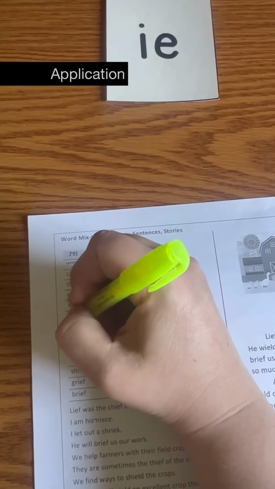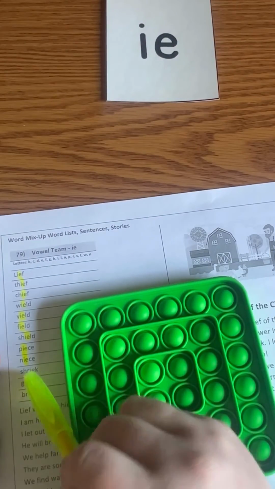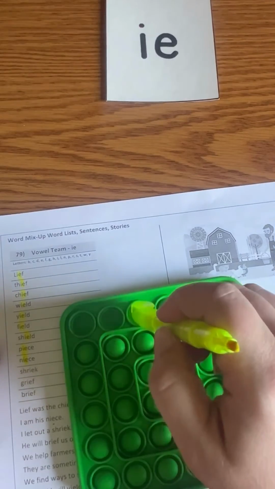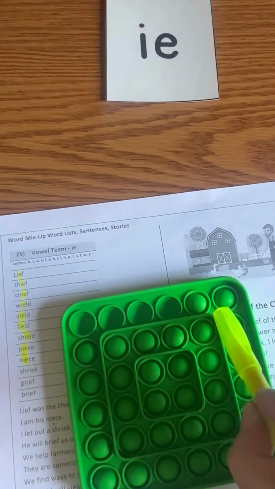Then my kids searched for and highlighted each word in the passage. Then we went through and highlighted and read all the words with the focus sound. If they come to a one-syllable word they struggle to decode, they use their pop-it, say each sound out loud, and blend. This adds a multisensory component to word reading.